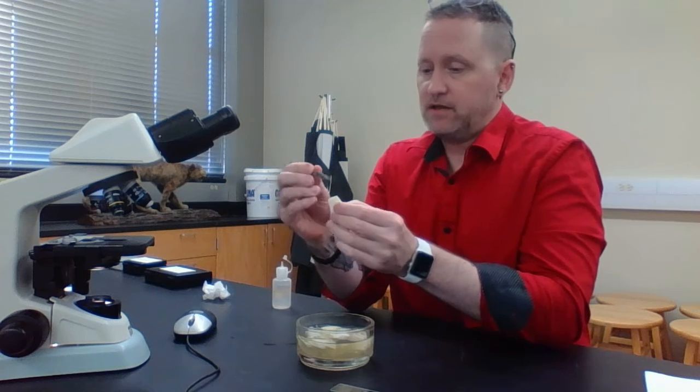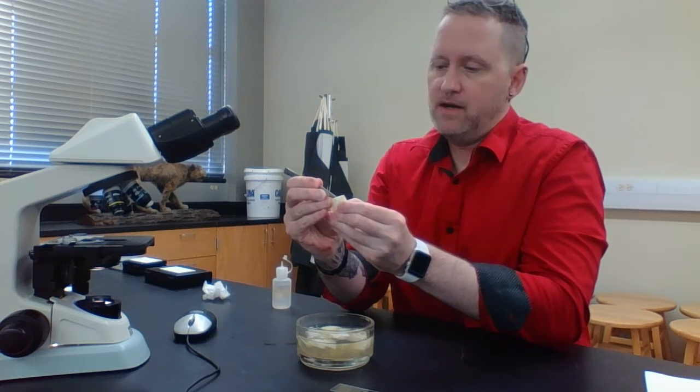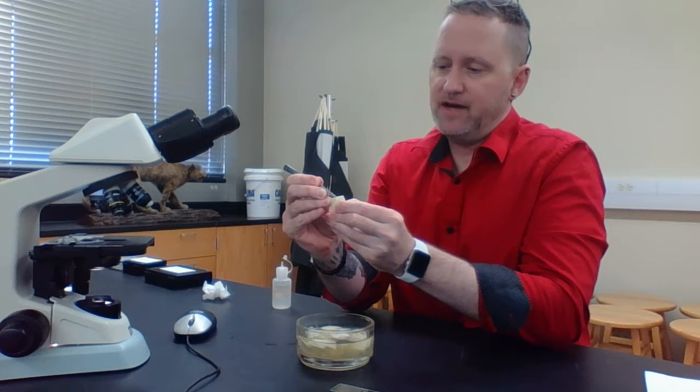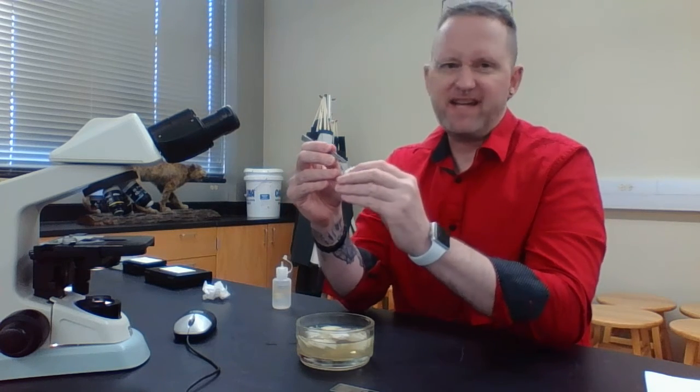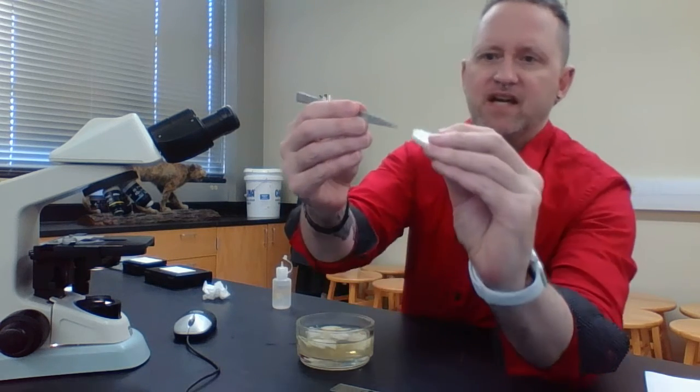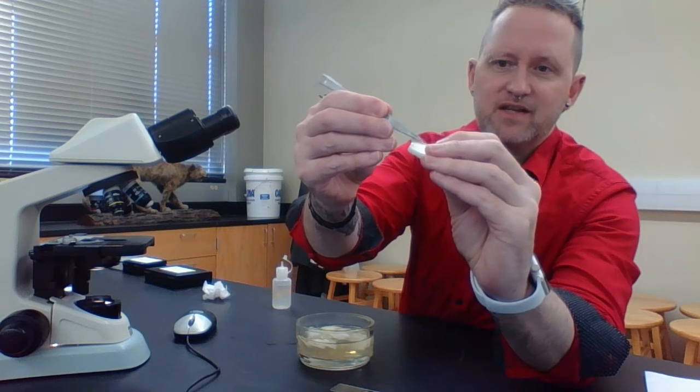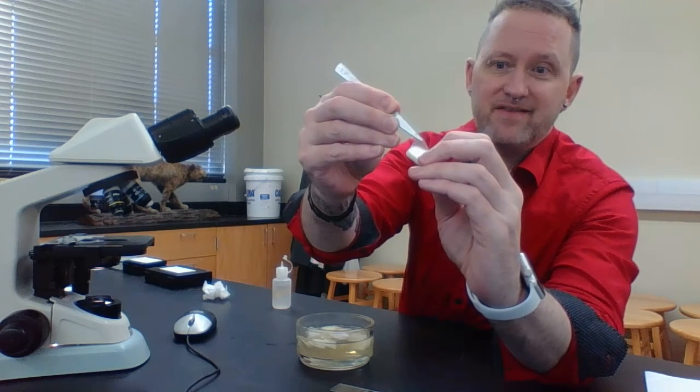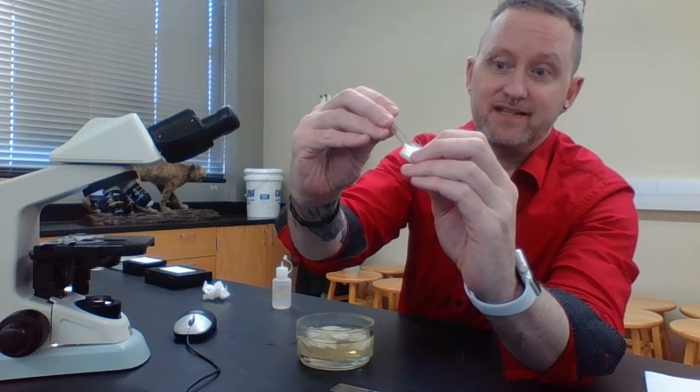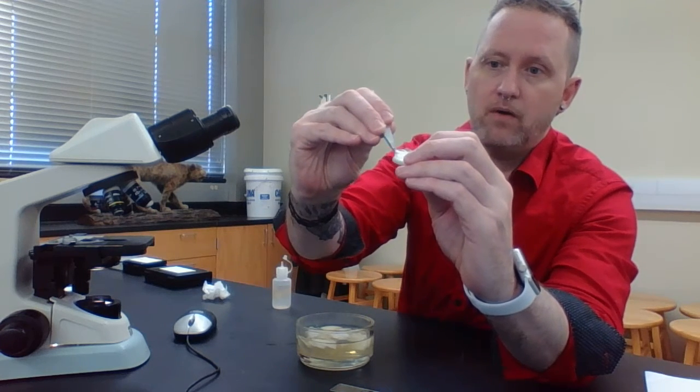What you want to do is basically use these tweezers to grab these epidermal cells. They kind of look like a thin membrane. You can kind of see it right there. See this thing right here? These are the epidermal cells. You don't need the entire thing, although if you want to, go ahead and do it.